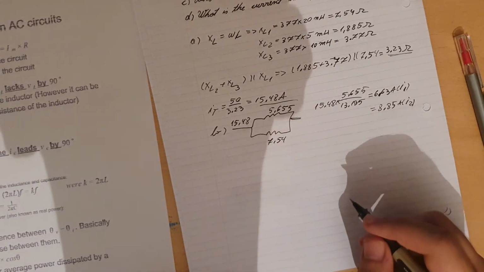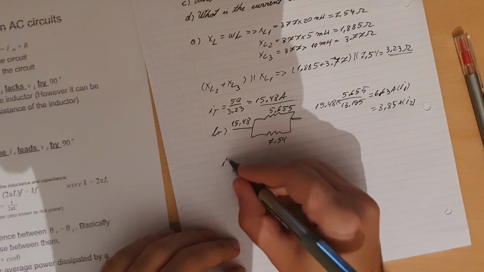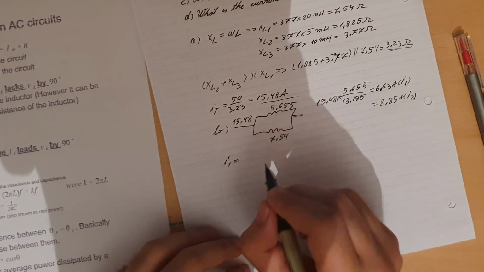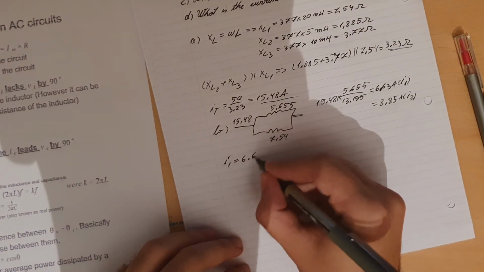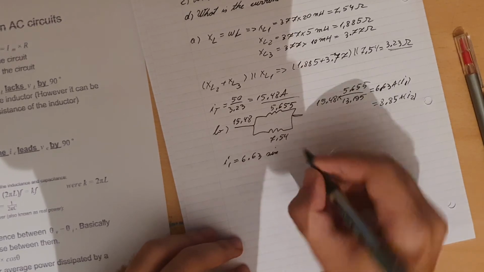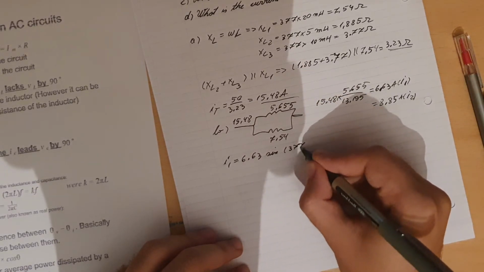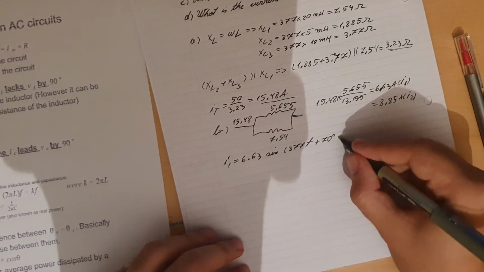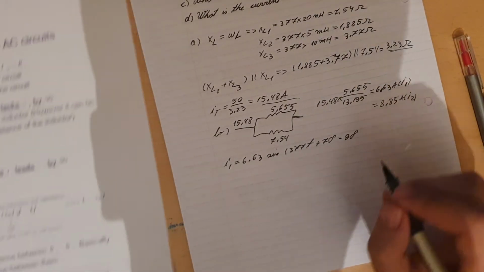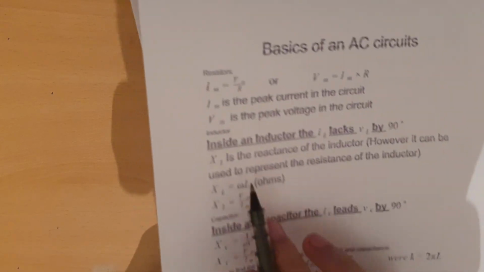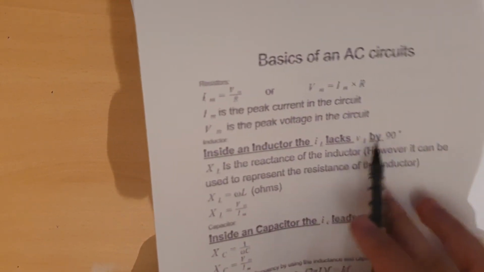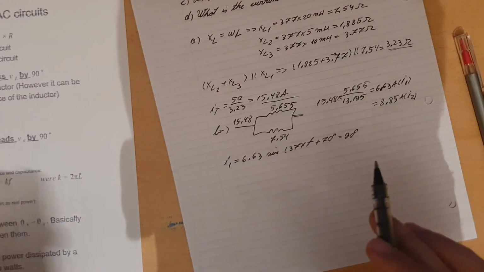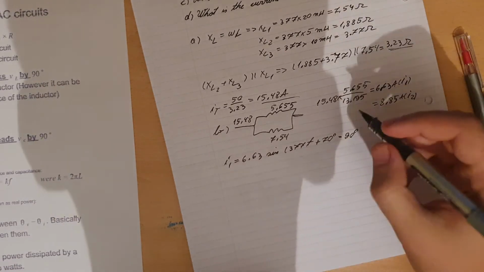We find the currents. Now let's write them nicely with the proper angles. So that'll be 6.63 sine of 377t plus 70 degrees minus 90 degrees. Again, because of the rules, the current inside an inductor lags by 90 degrees compared to the voltage, so it will be less by 90 degrees.